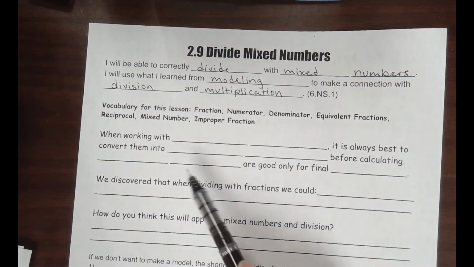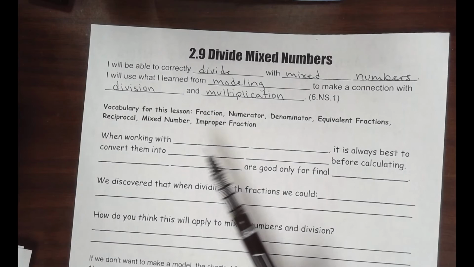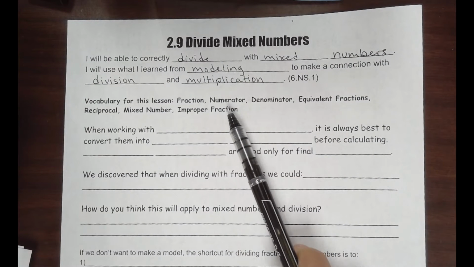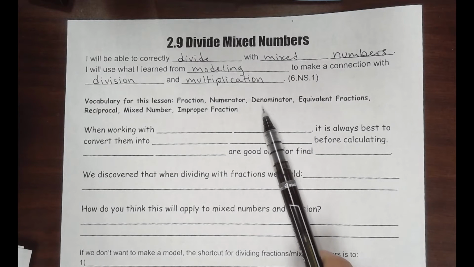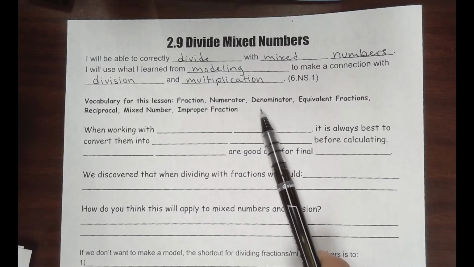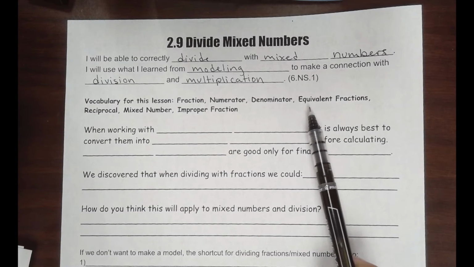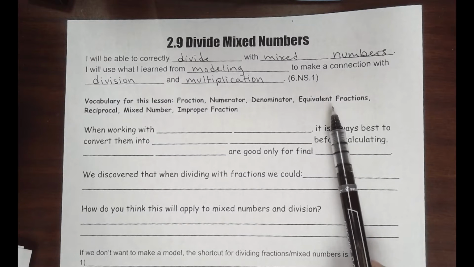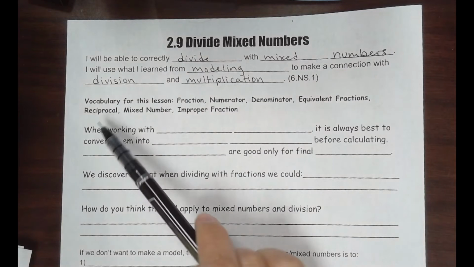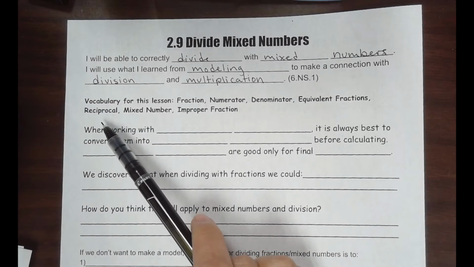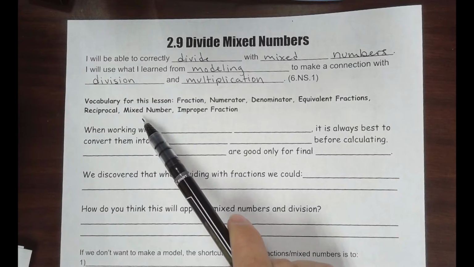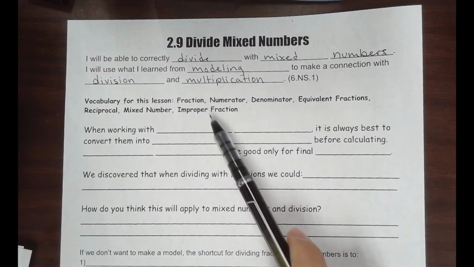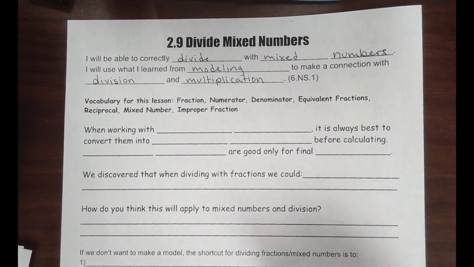Alright, our vocabulary for this lesson. Fraction is part out of a whole. Numerator is the top number on a fraction. Denominator is the bottom number on the fraction that tells us how many it takes to make a whole unit. Equivalent fractions are fractions that are equal to each other but different in numbers. Reciprocal is the fraction that has been flipped. Mixed number is a whole number with a fraction. An improper fraction means that the top of the fraction is larger than the bottom.